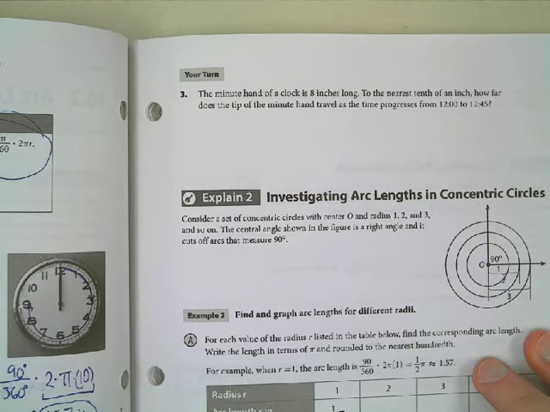Is there a pi button on our calculator? There is, yes. Oh, I can never find it. It's right there.